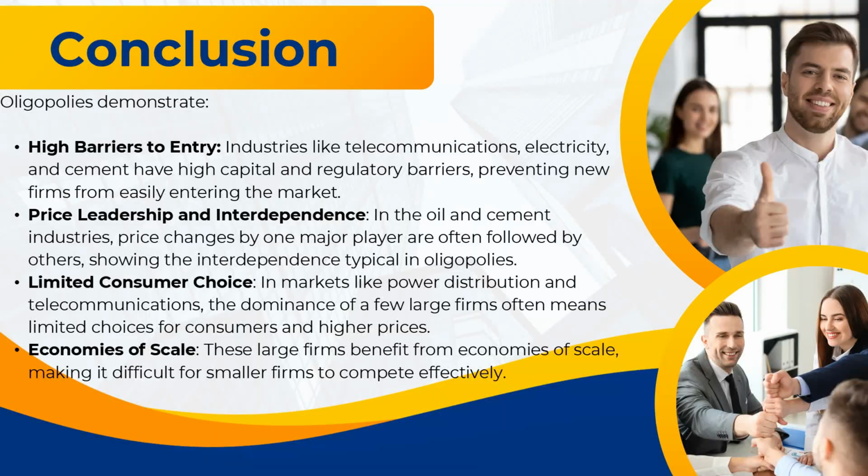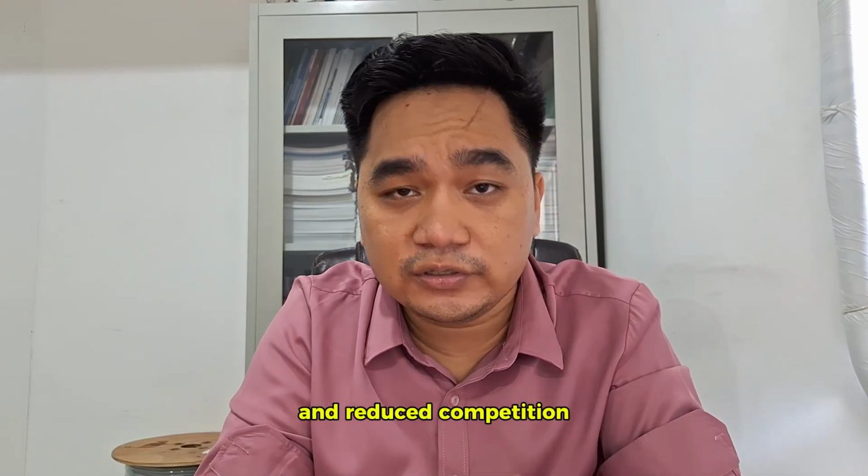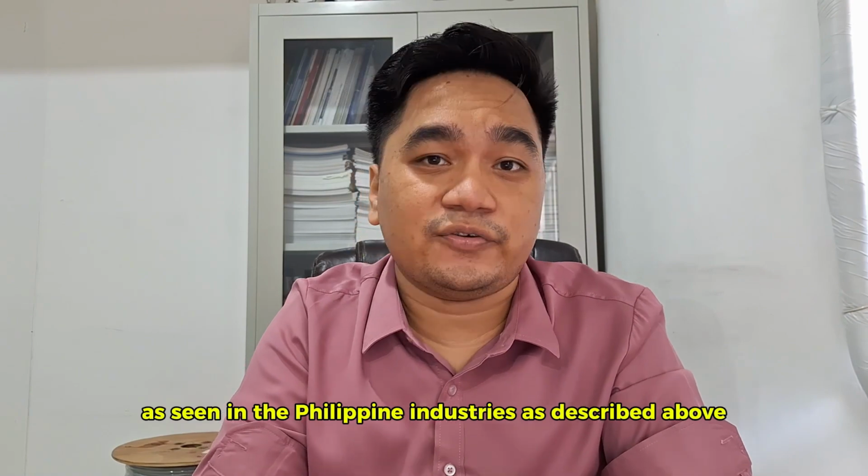In conclusion, while oligopolies lead to efficiency and stability due to the presence of large, well-resourced firms, they also tend to often result in higher prices and reduced competition, as seen in the Philippine industries as described above.